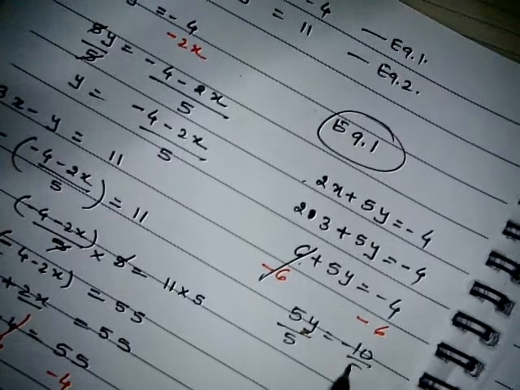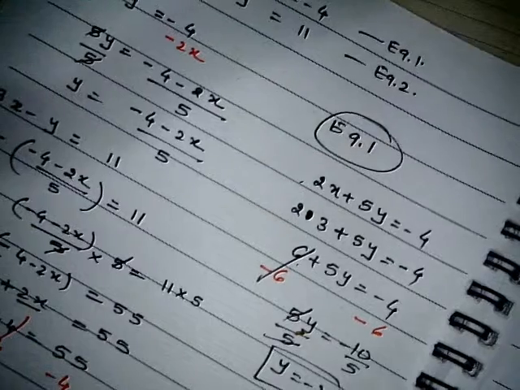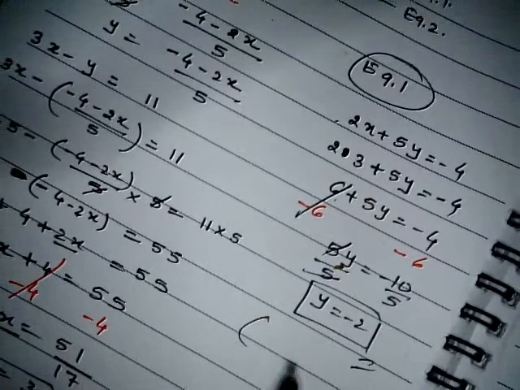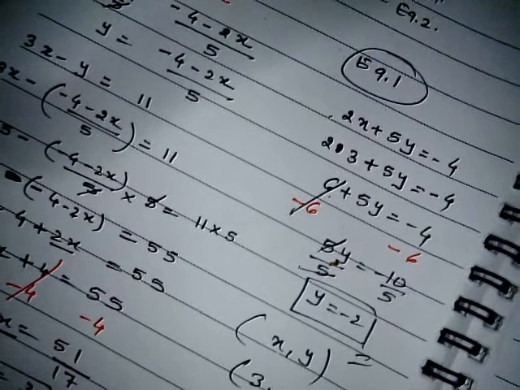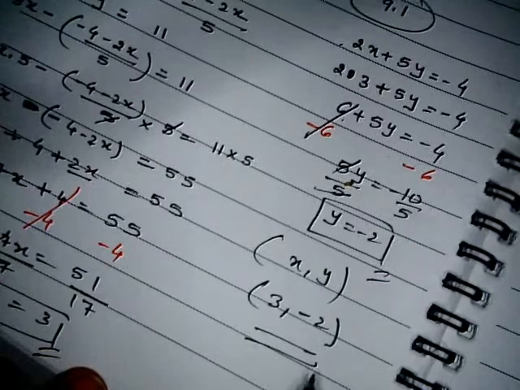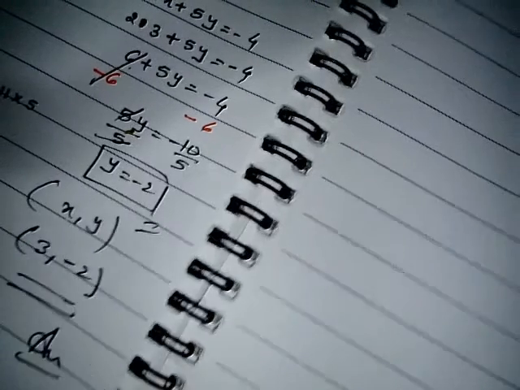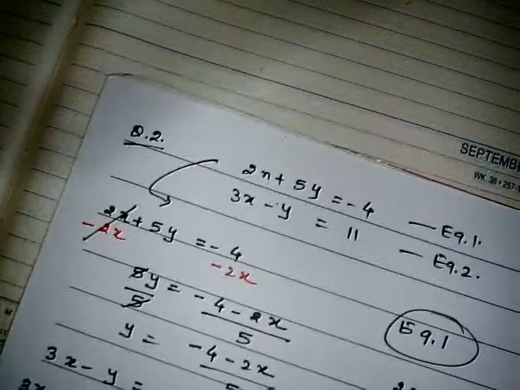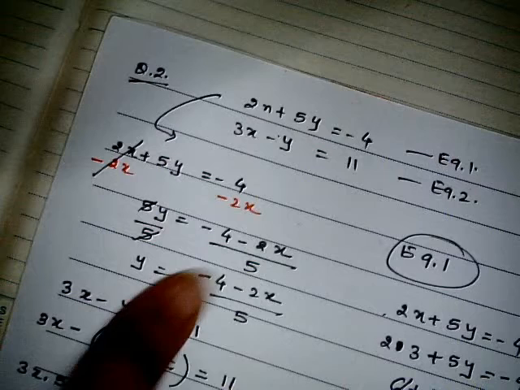Now I am going to write the solution set (x, y), which is going to be (3, negative 2). The answer is going to be the same. The answer is not going to be different, whether you choose equation 1 or equation 2. The problem is only here: if you take this equation, this part becomes a bit difficult to remove this number. First I need to multiply the whole equation by 5, and then you can proceed.